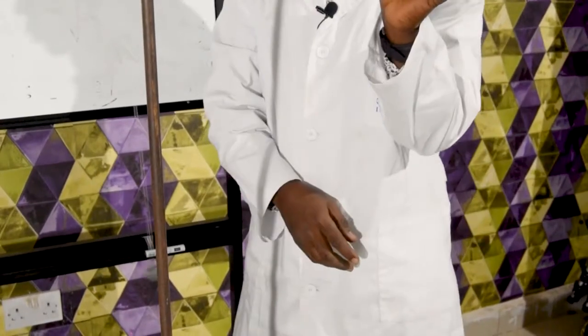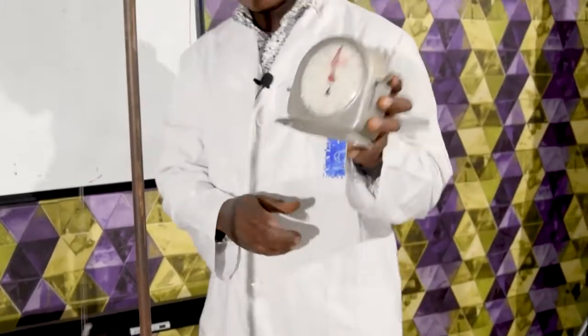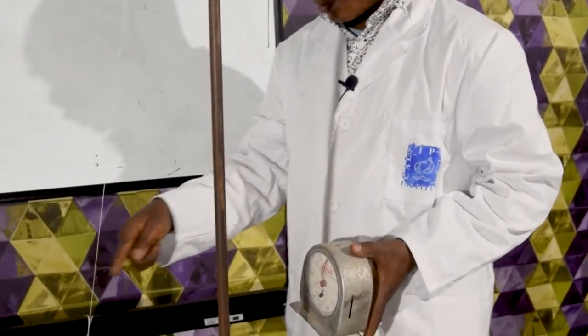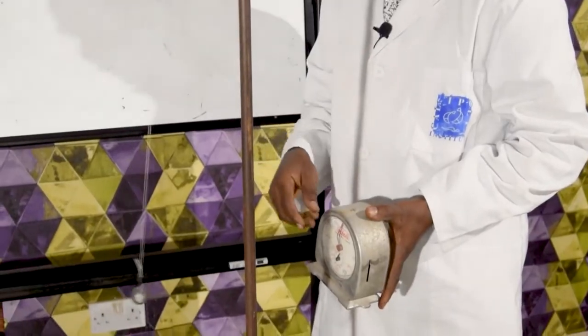So it's 0 there. I'm going to start here. I'm allowing it to swing. When it comes here, now I start.